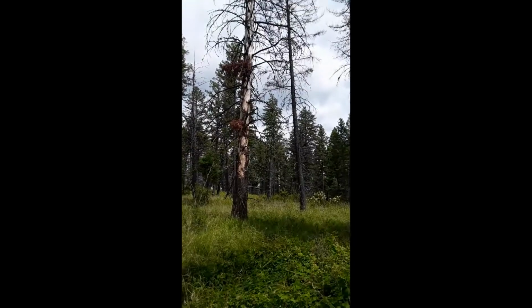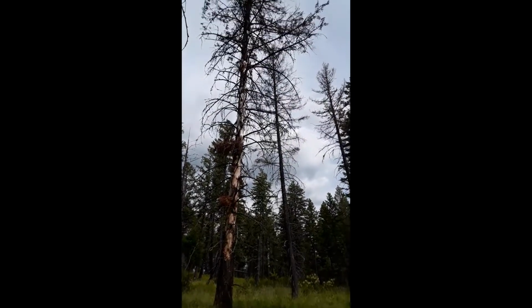I'm wandering through the woods again, and I'm finding these seemingly random standing dead trees and wondering what could be the cause. Here at Wayfarers, the cause of these standing dead trees is a combination of pests and pathogens, including dwarf mistletoe, bark beetles, and root rot.